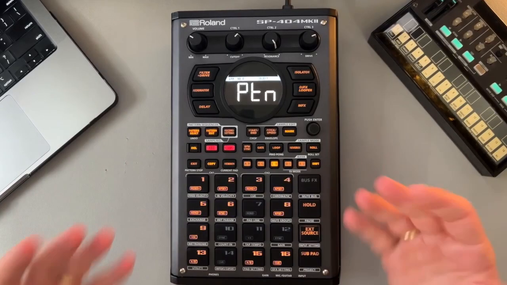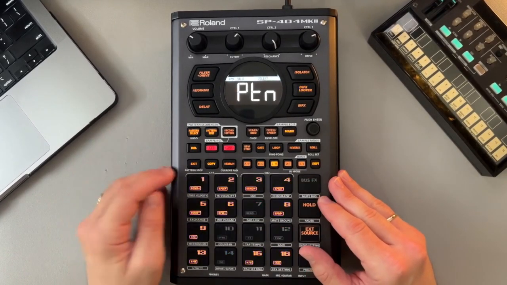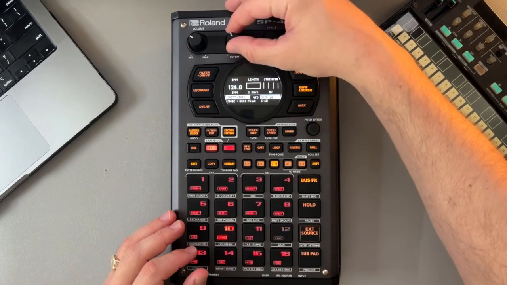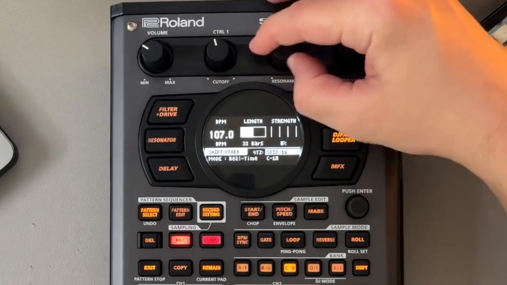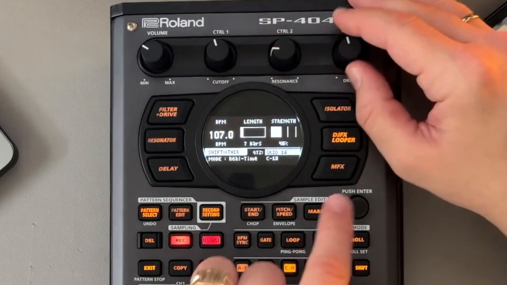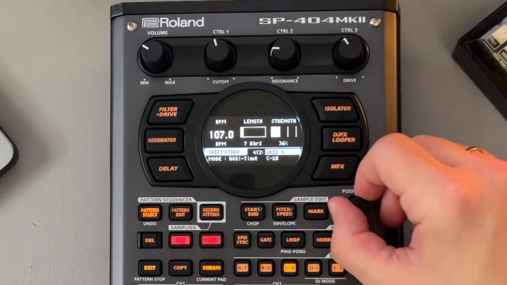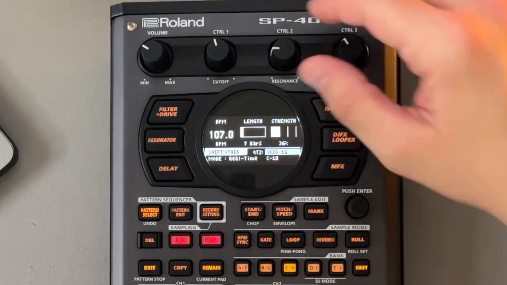If you want to go to the pattern sequencer, first you just go to pattern select, hit record, and choose an empty bank. It will flash. You can choose the BPM with this knob. You can change the length here. And you can do the quantize over on the right. And you can change the quantize with this. You can get some shuffle. Now this is if you're doing it in real time.